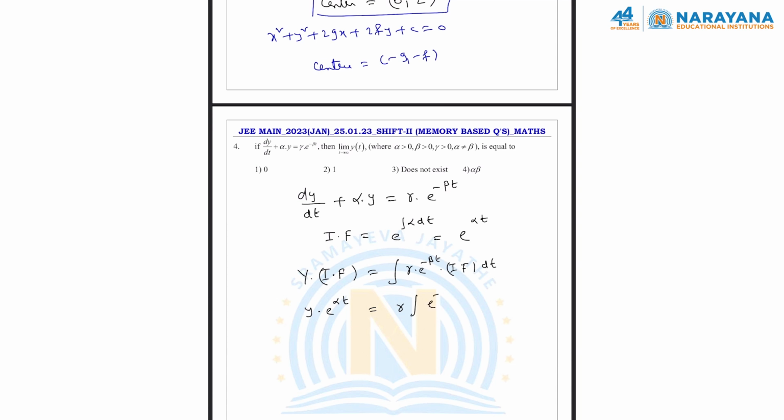So y·e^(αt) = γ ∫ e^((α−β)t) dt. If I integrate this, I get γ/(α−β) times e^((α−β)t) plus some constant.